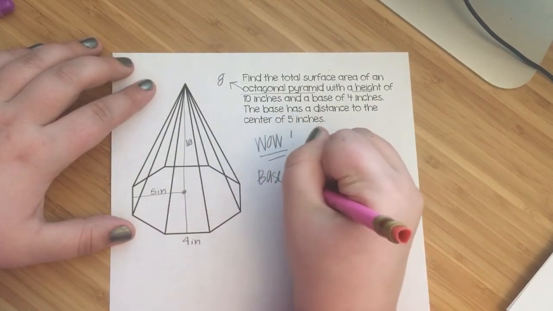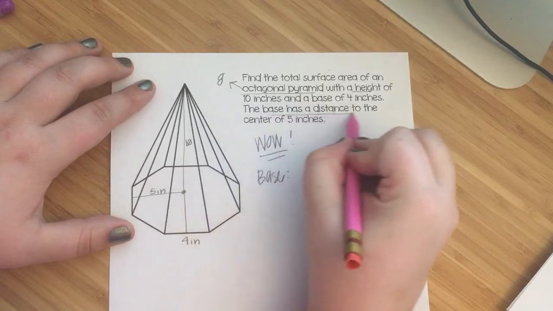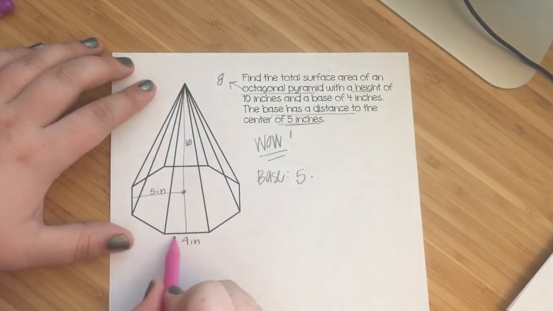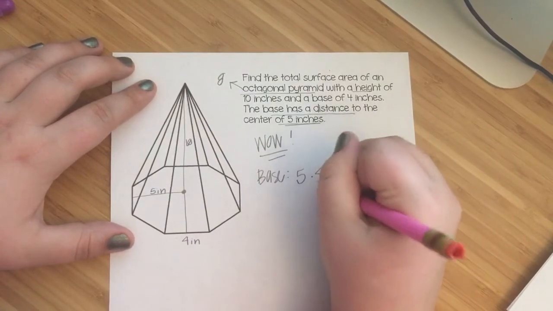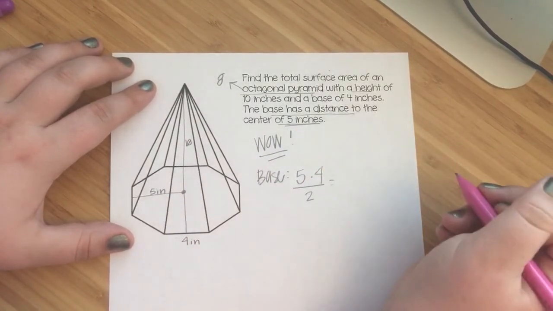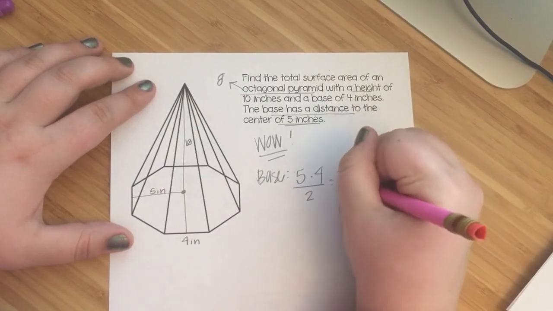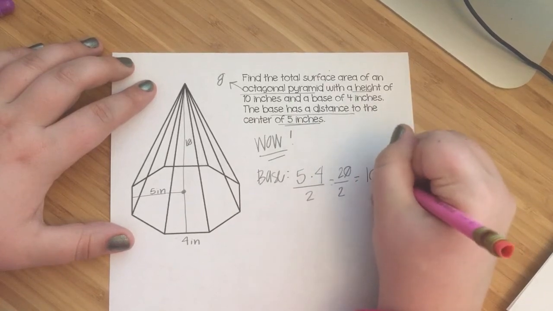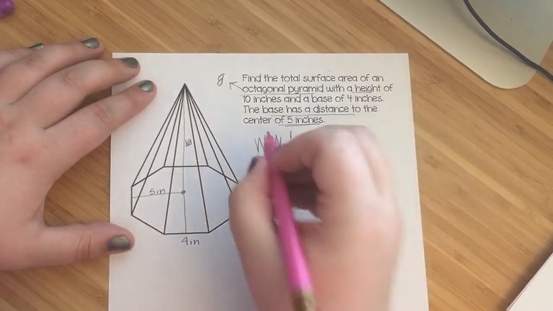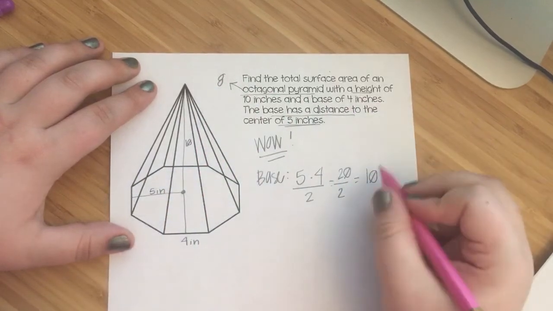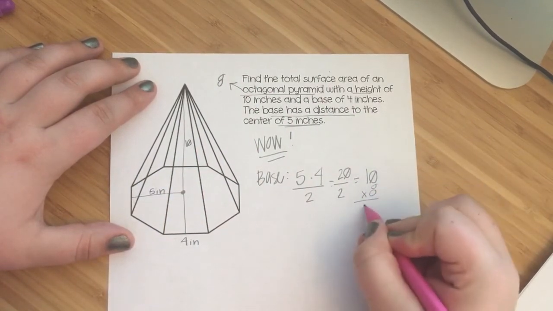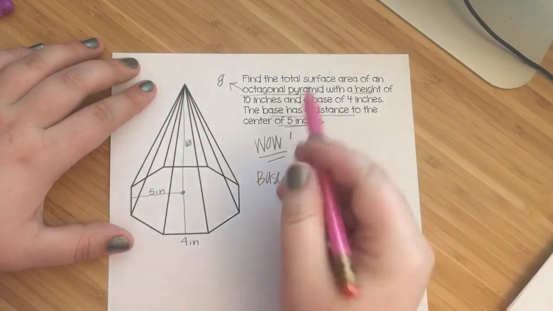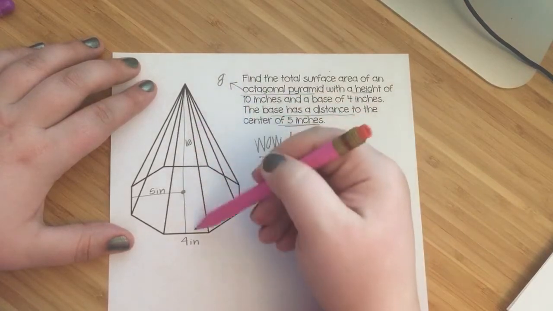So for my base, I know it has a distance to the center of 5 inches, right? So it's 5, and I multiply it by the length, right? 4. I know these things. And I would divide that by 2. So 5 times 4 is 20. I divide that by 2 and I get 10. So that's it for one triangle. Because I'm working with an octagon, I'm going to multiply that by 8. Remember, I take that number that I find and I multiply by the total number of triangles in that base. So for the base itself, it's 80 inches squared.